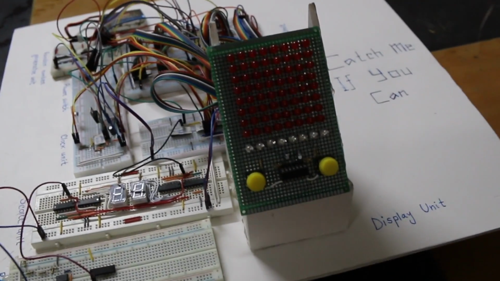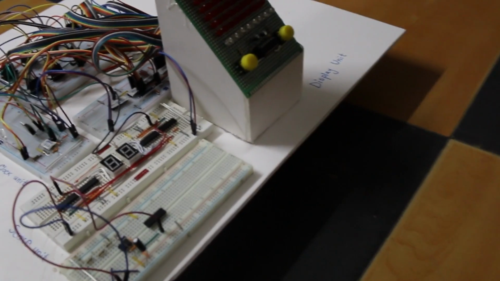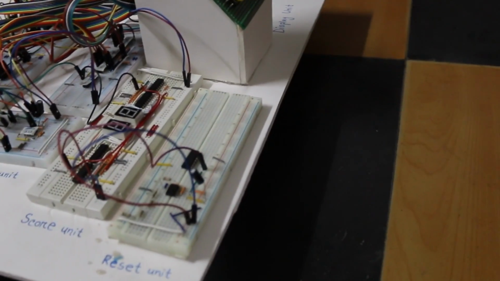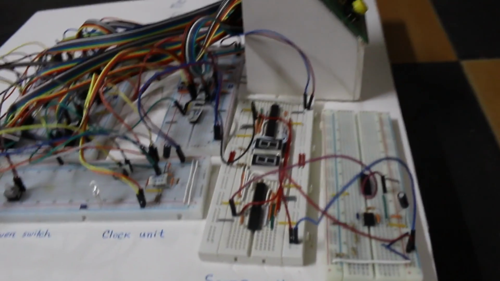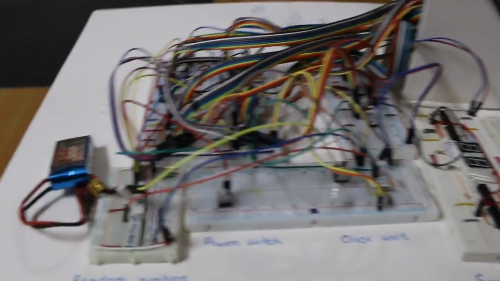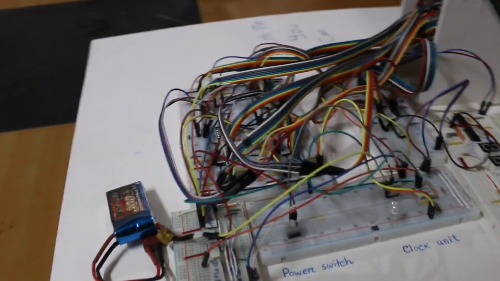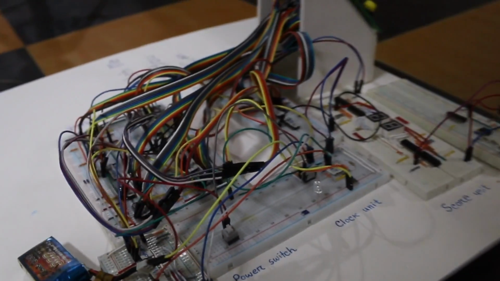The objective of this game is to catch as many LED objects as possible within 30 seconds. The more you catch, the more you score. There are 7 main units in our project: shifter unit, control unit, display unit, reset unit, score unit, clock unit, and random number generation unit. We are going to describe each unit separately.